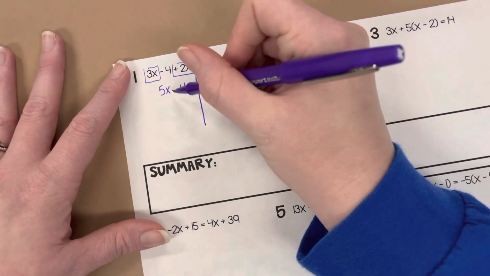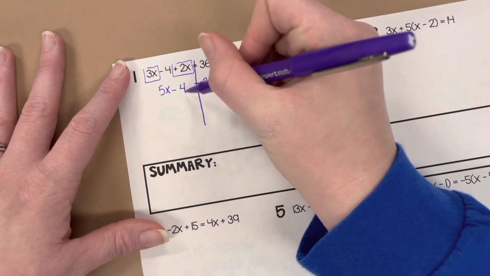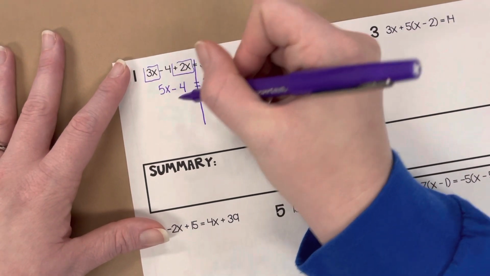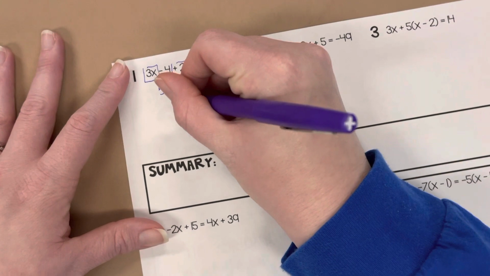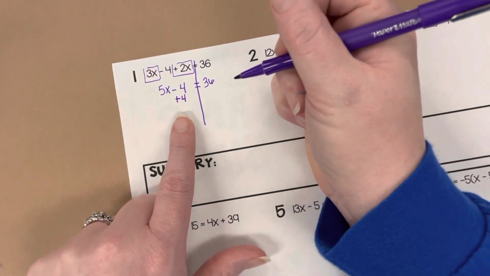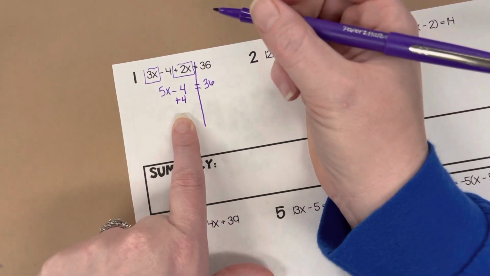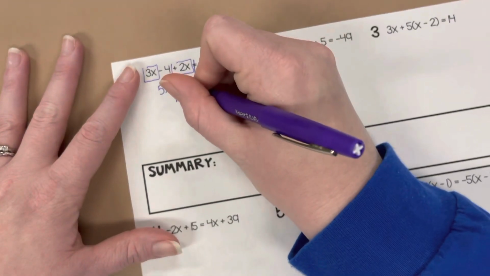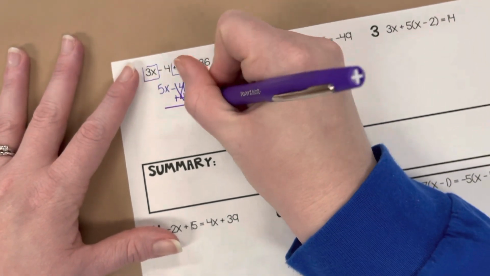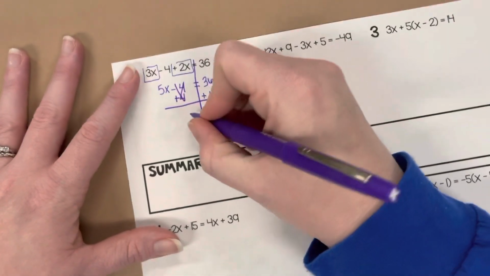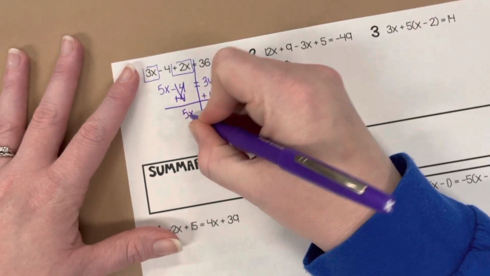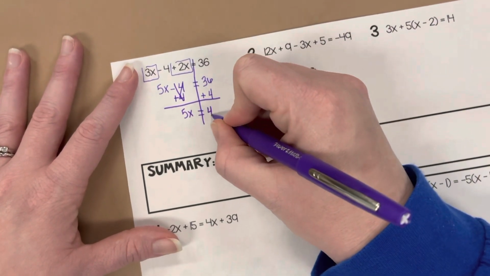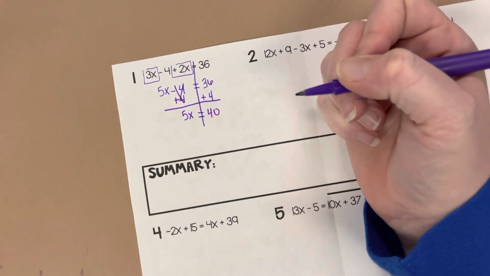Now remember, your goal is to get x by itself, so I need to do the opposite of what's here. I'm going to do the opposite of minus 4, and I'm going to do plus 4. But remember, we have to stay balanced, so if I do something to one side, I have to do it to the other. Now those 4's cancel. My 5x is left. It comes down, and 36 plus 4 is 40.